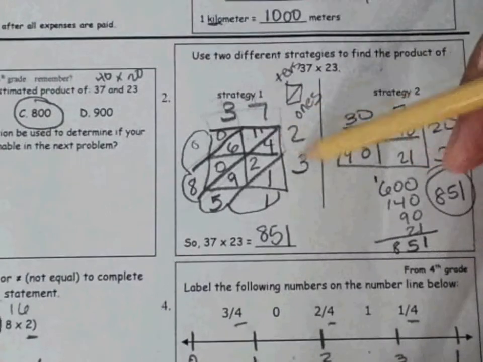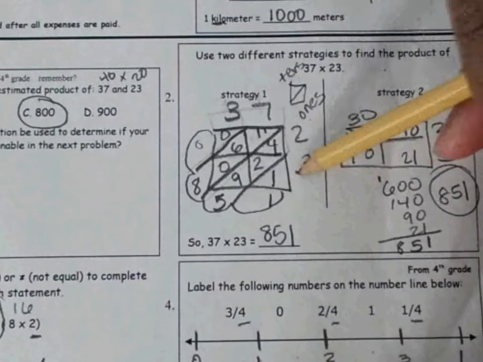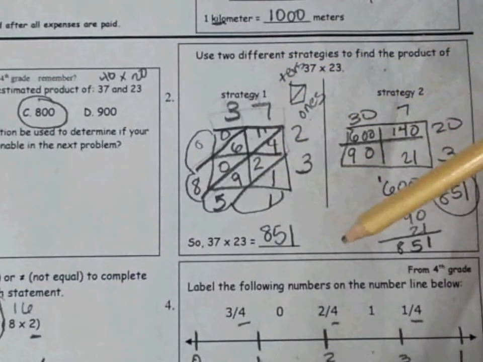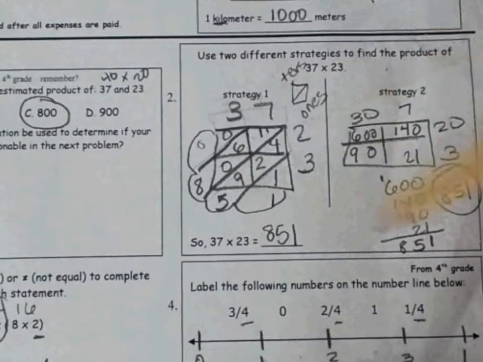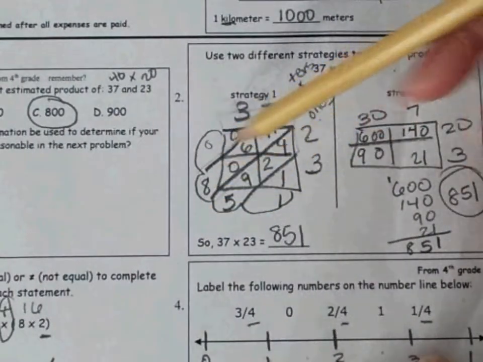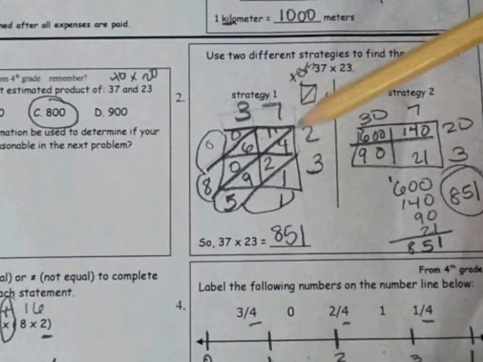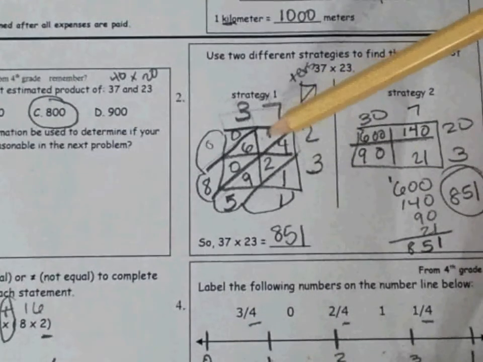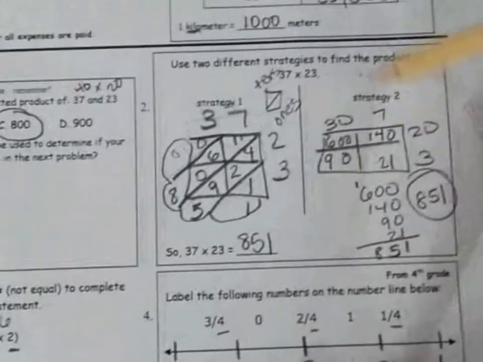Okay, so 2 times 7 is 14. 2 times 3 is 6, so 0 tens, 6 ones. 3 times 7 is 21, so 2 in the tens place, 1 in the ones, and 3 times 3 is 9, so 9 in the ones, and 0 in the tens. Okay, and then what I do is I add up my diagonal boxes. Okay, so this is 1. 9 plus 2 is 11, plus 4 is 15, carry 1. 6 plus 1 is 7, plus 1 more is 8, and then 0, so 851.